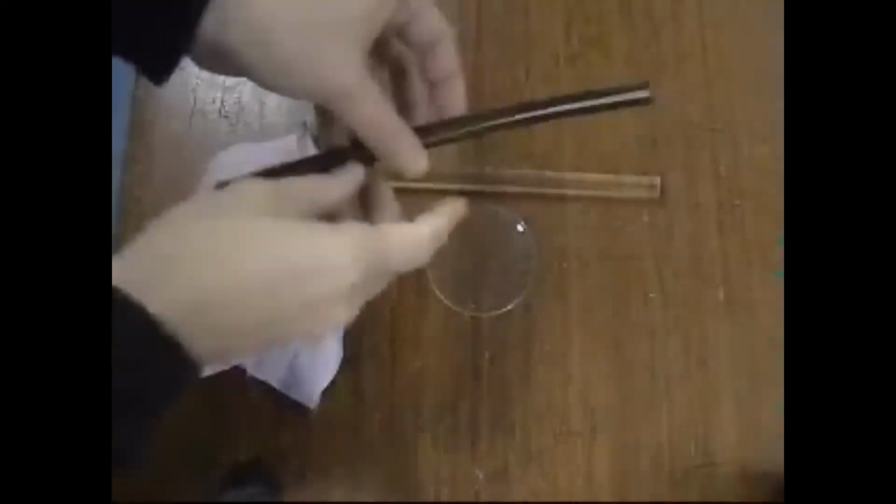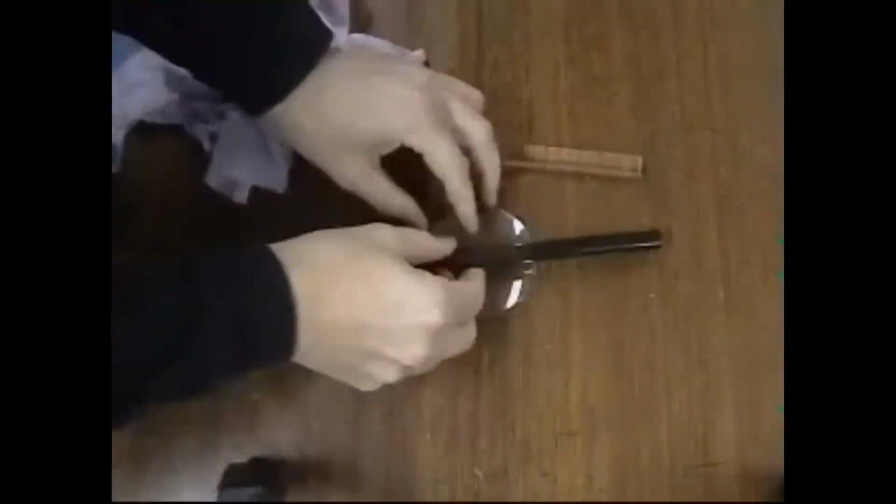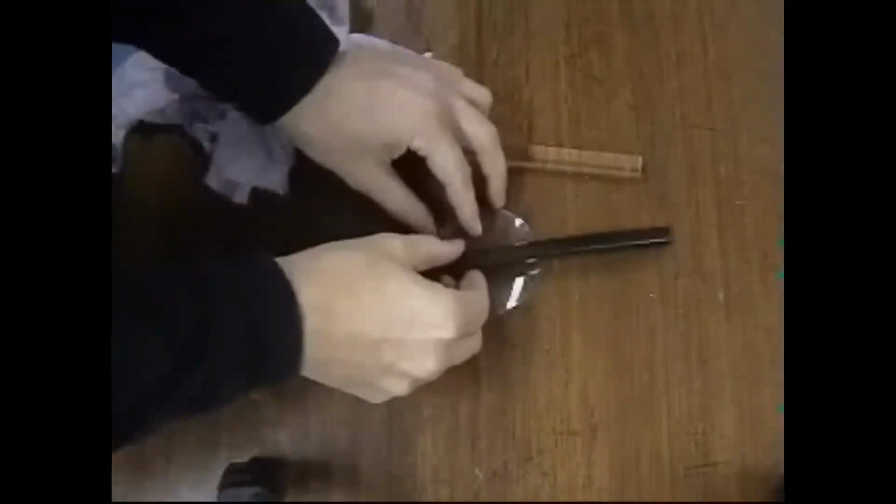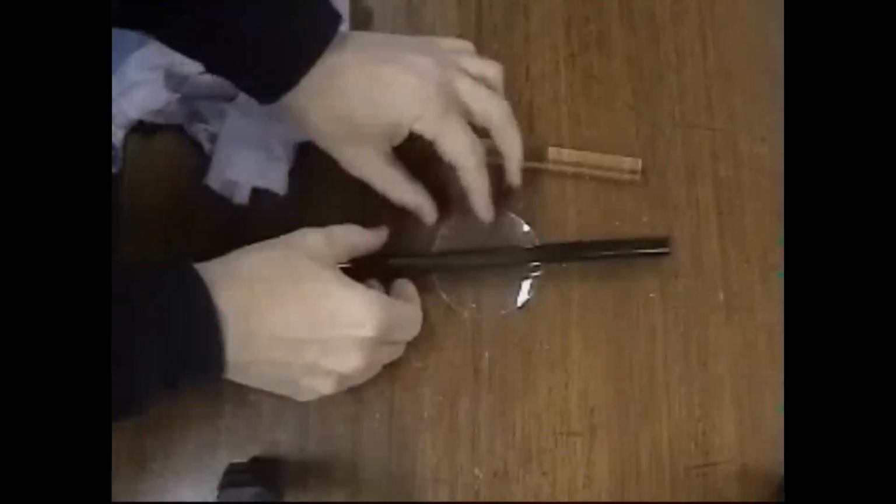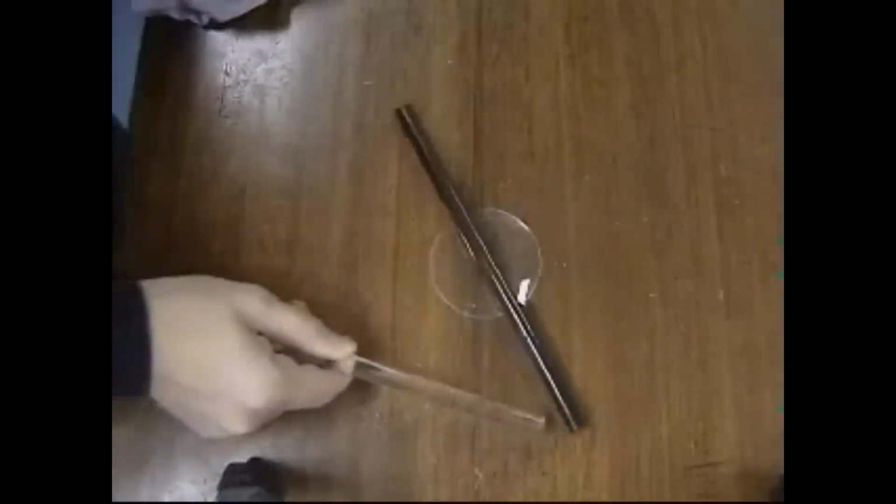Now, see the third episode. Now, there are two different materials and I'm rubbing them with the same cloth. Now you can observe closely that this is a type of attraction.